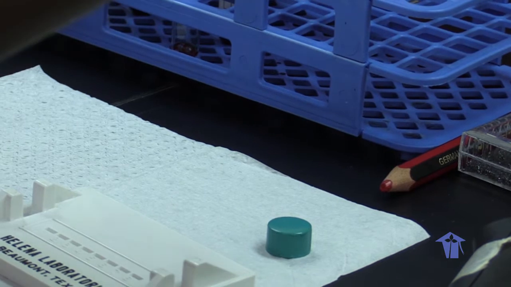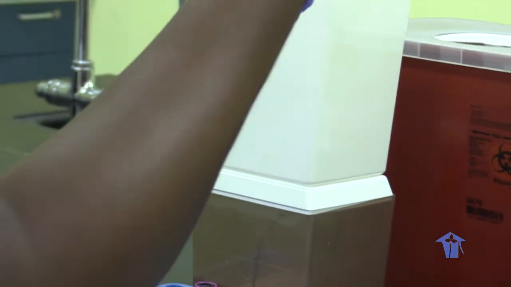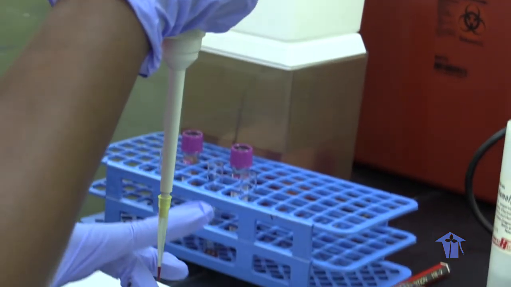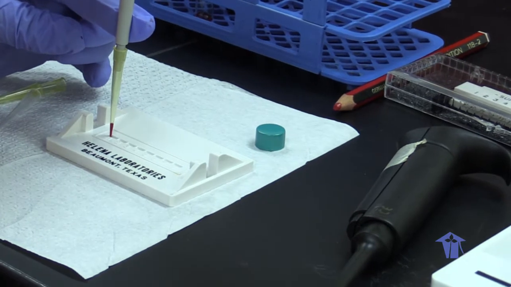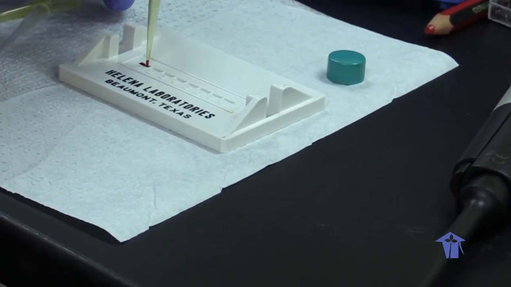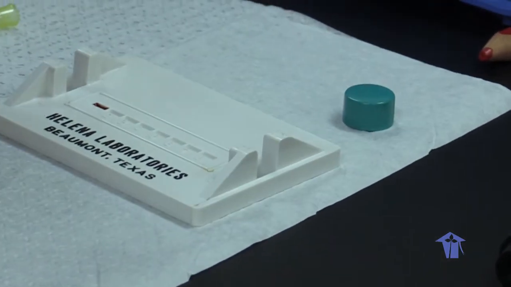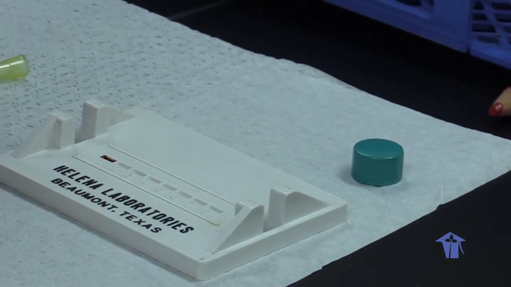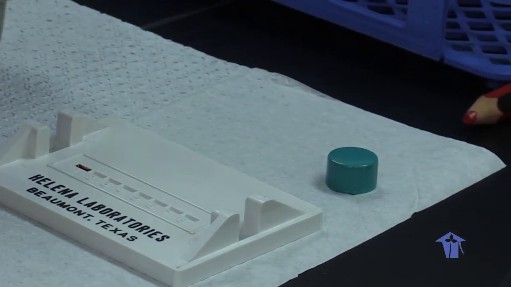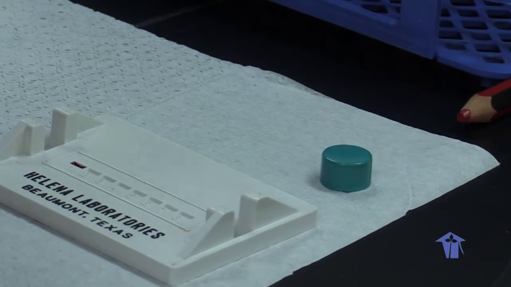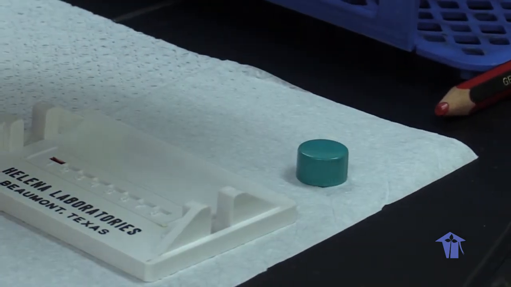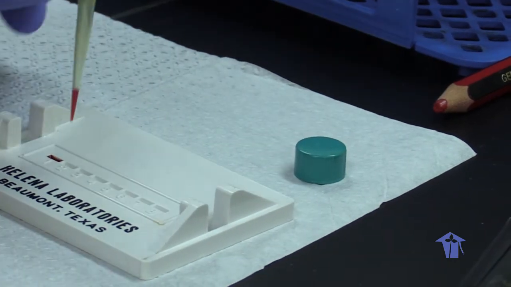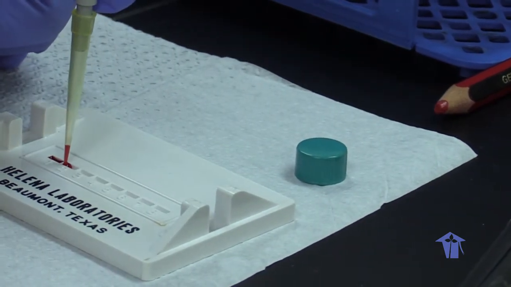So we're going to put 5 microliters of the sample into the wells. So we can pay close attention to the technique. We dispense the sample on one end of the well and just place our pipettes around like that. And do it again. So control in position 1. We're going to use a sample. Dispense.